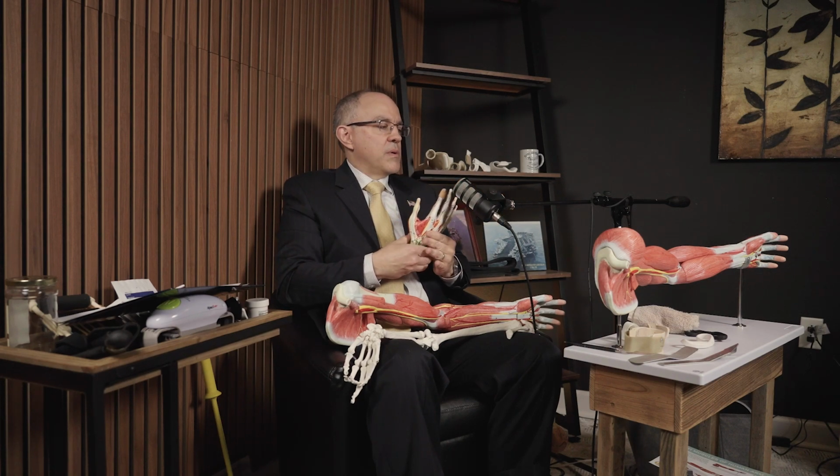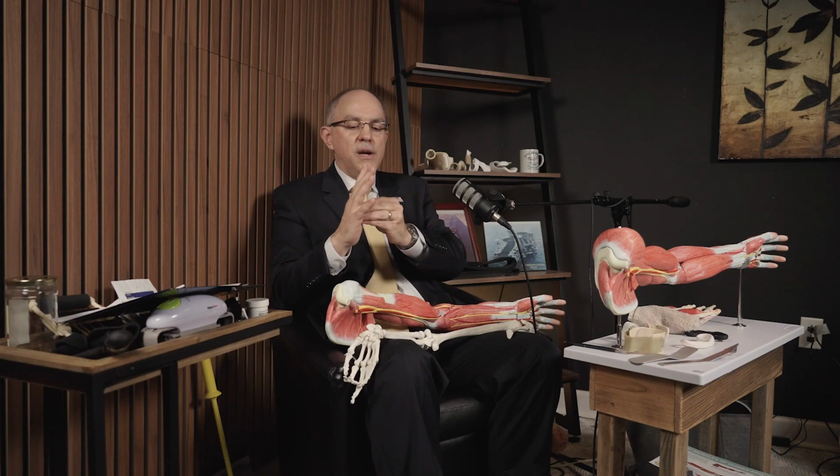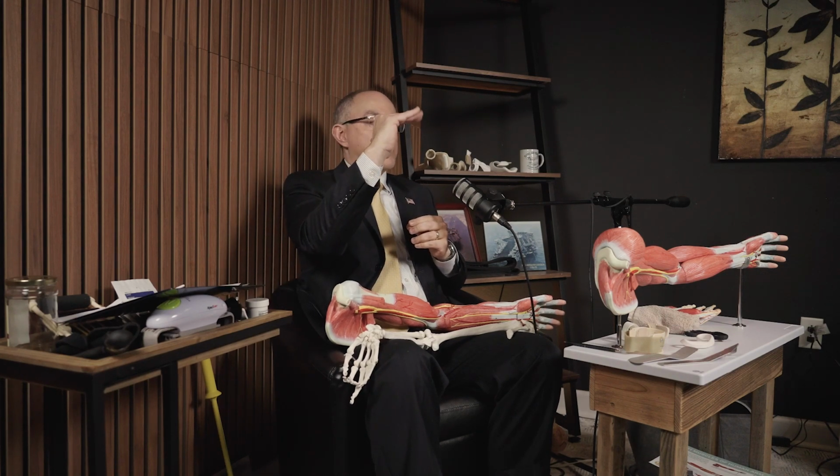So in hand therapy, what do we do for that? Well, let's talk about inflammation. We want to shrink that down with ice. So at home, I'll have patients hold the ice cube with a napkin or something and just glide the ice cube right on where the big knuckles bend.